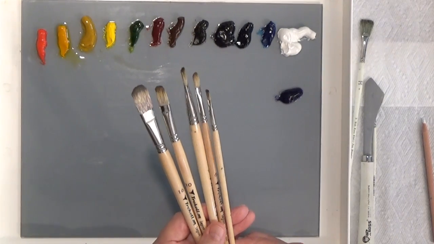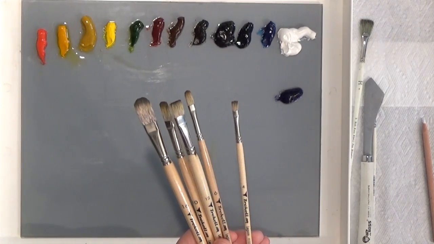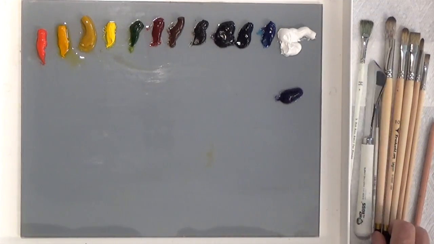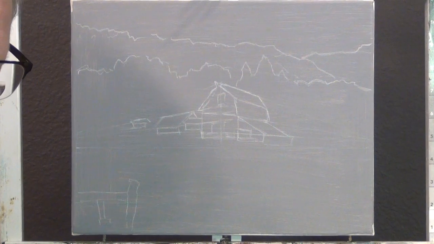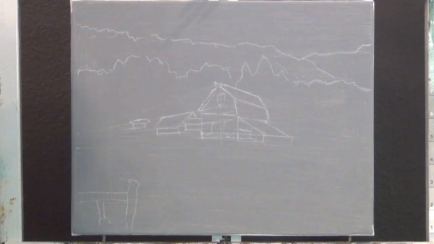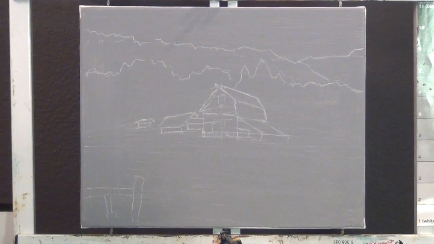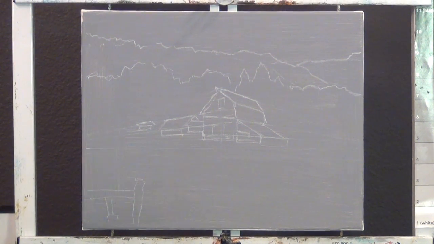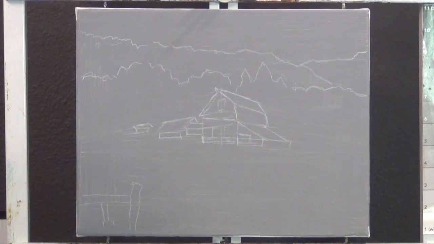I have a number 16, 10, and 6 filbert. I have a number 12 and a number 4 flat. So I have those brushes. I may not use all of them, but I will use some of them. With that said, I want to get going, make sure my cameras are all lined up and everything's zoomed in. I think you can see sometimes I cut off the top of my canvas, as I've been noticing when I zoom in too far. So hopefully I've got it aligned.